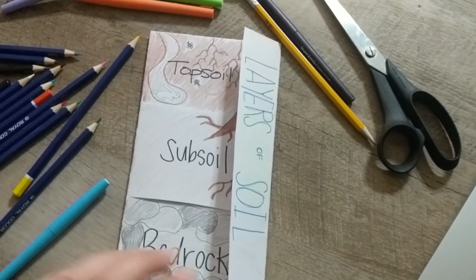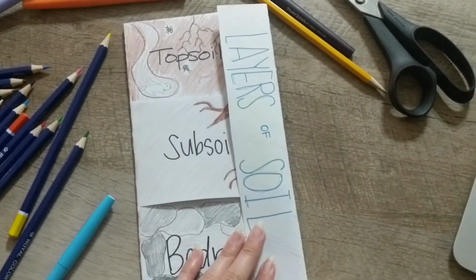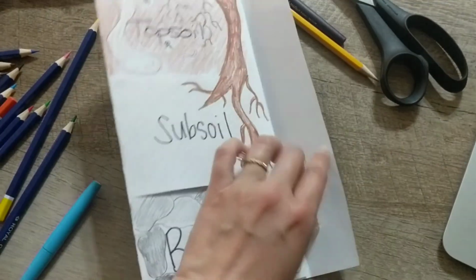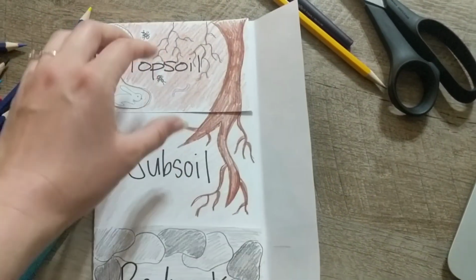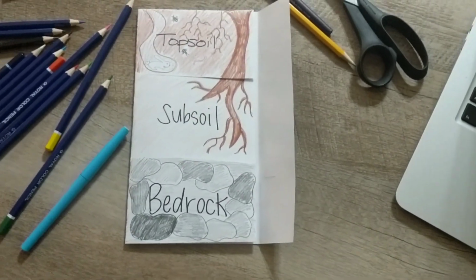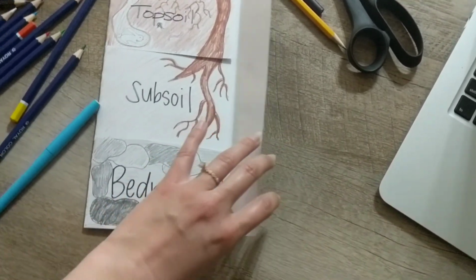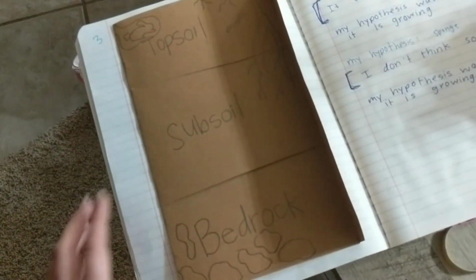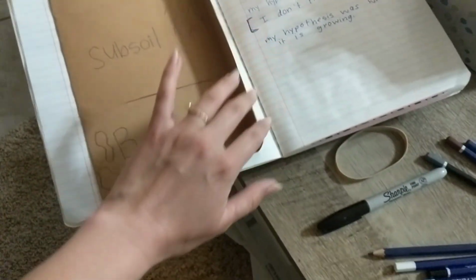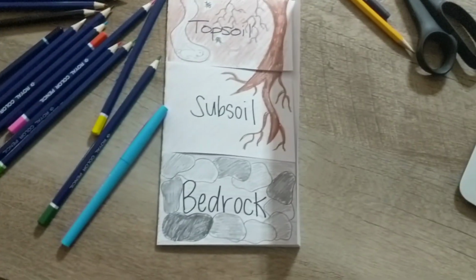And there we have it. Just added a little title, layers of soil. Keep it shut and nice, and then we have it all there. This would be great to glue into a science notebook. I made one of these last year, and I did that, but I think it looks much better this year.